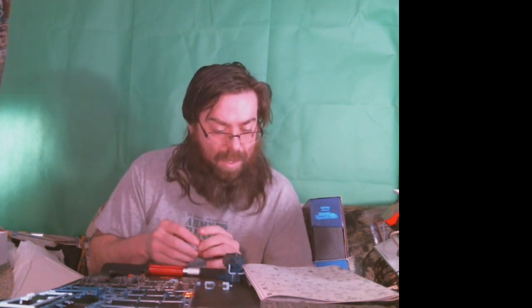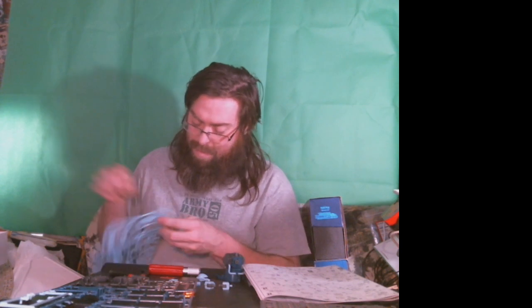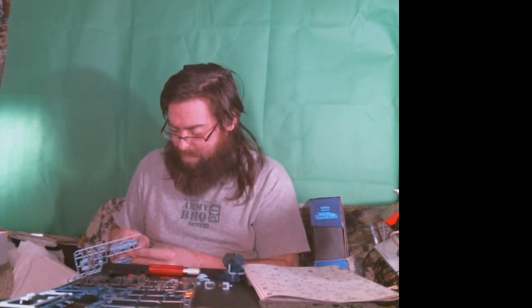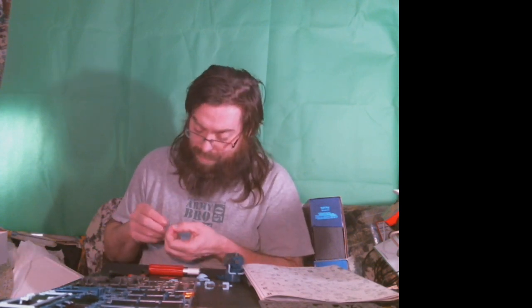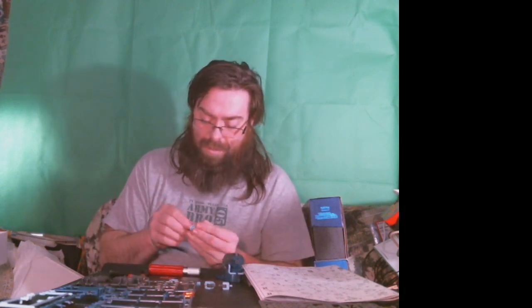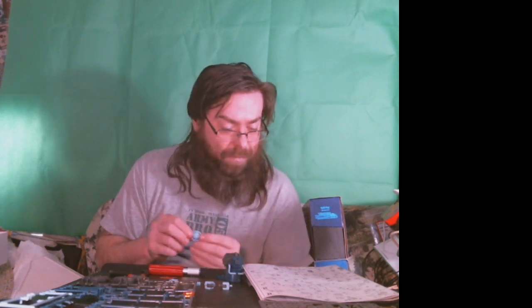Okay. And then I gotta find B27, which is the fin. Found it. That's the first time I've ever broken that off without not breaking it off, but turning it so that it does come off of the tree without a problem.